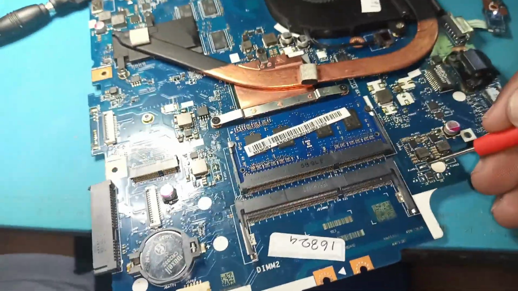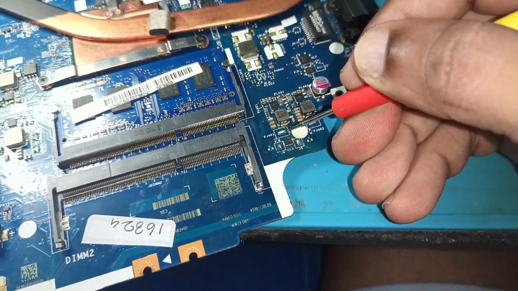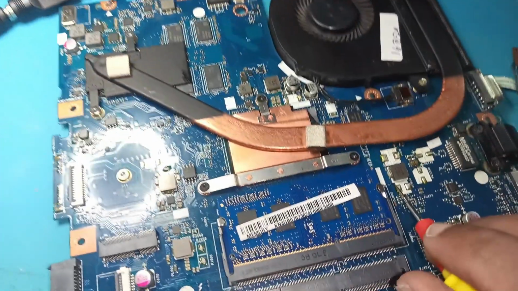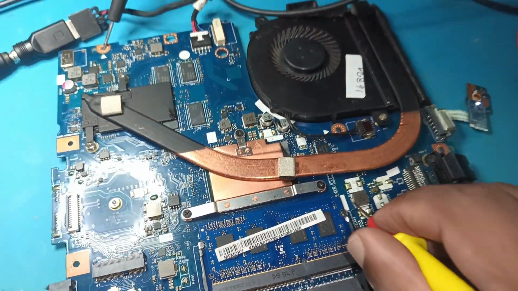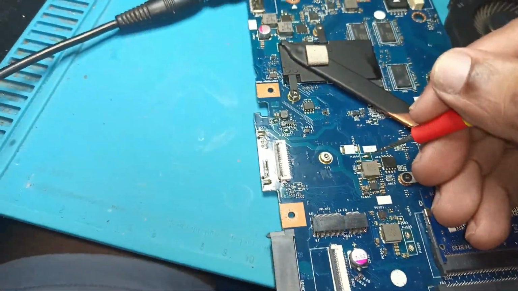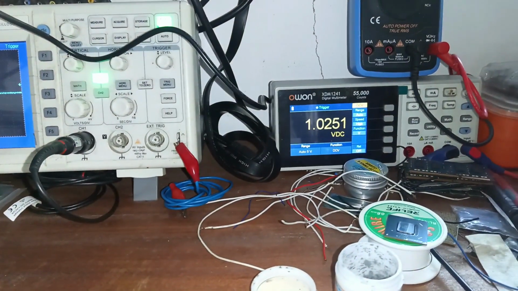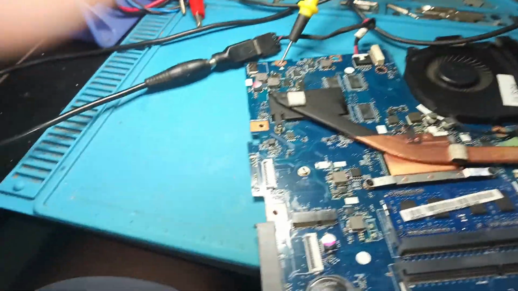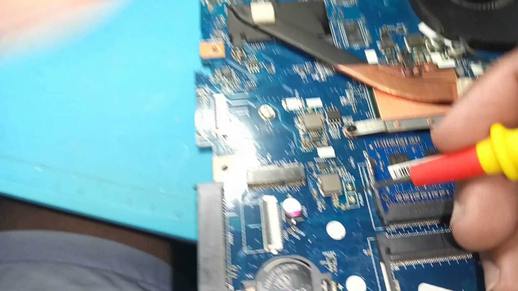Okay. 3.3 volt, 5 volt present, and this coil has no voltage. We can check this one, 1.0 volt, and PCH voltages 1.05 volt. See, main basic voltages are present.